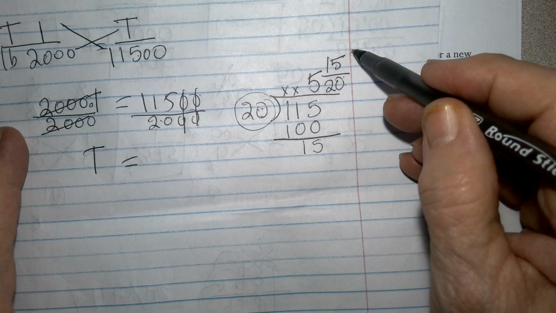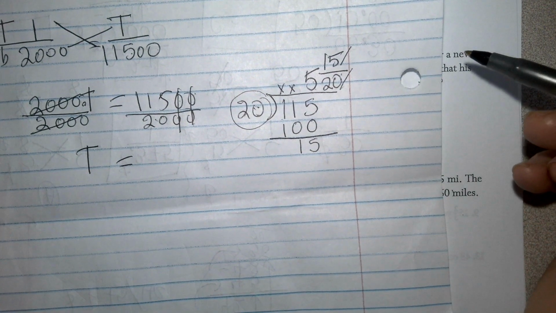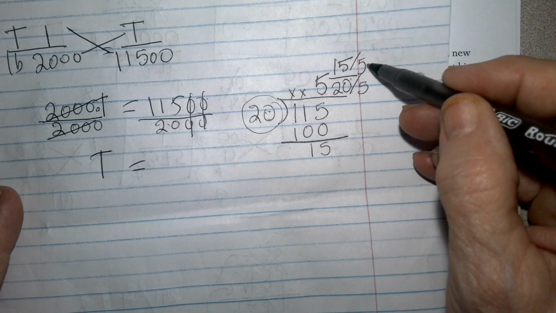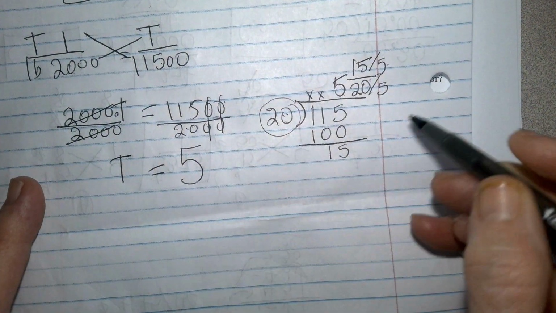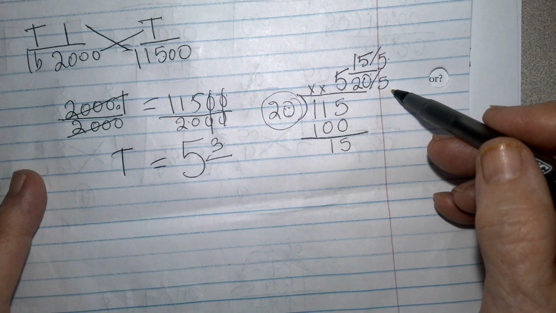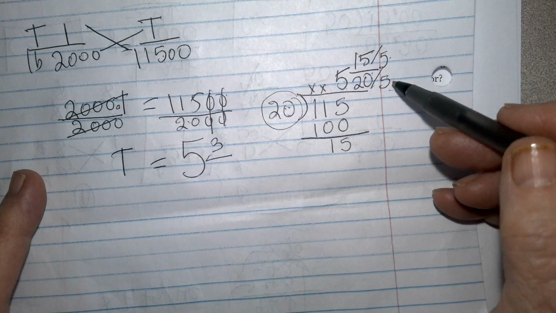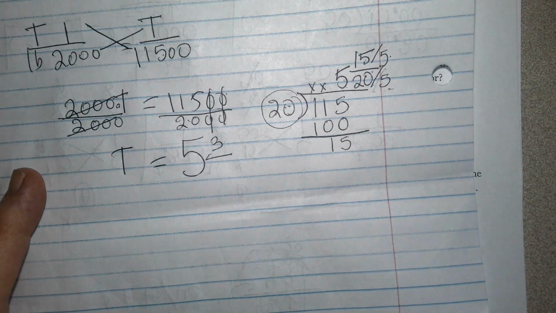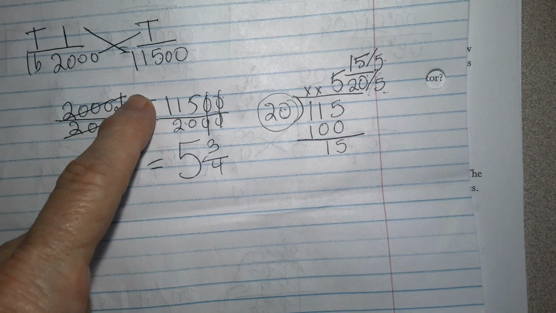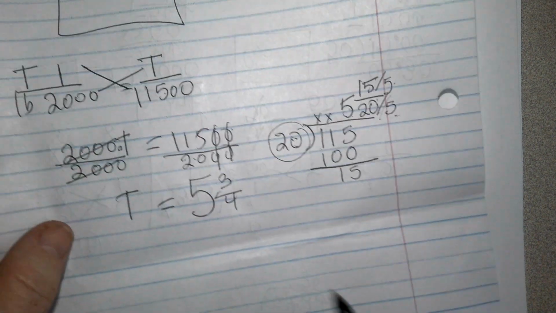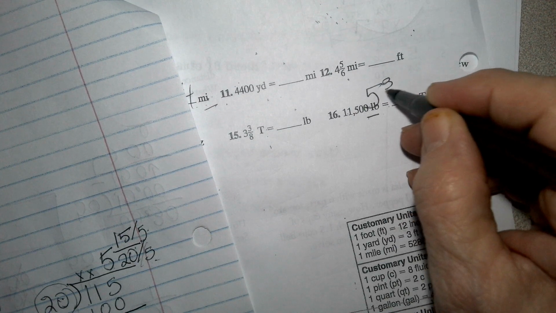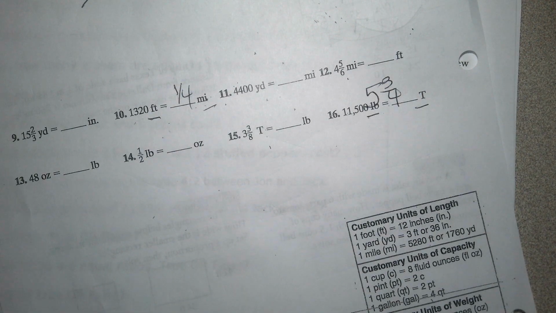Can I reduce that at all? Yes, by 5. 15 divided by 5 is 3. So it's 5 and 3 over what? 20 divided by 5 is 4. So 11,500 pounds is equal to 5 3/4 tons. Okay, 5 3/4 tons.